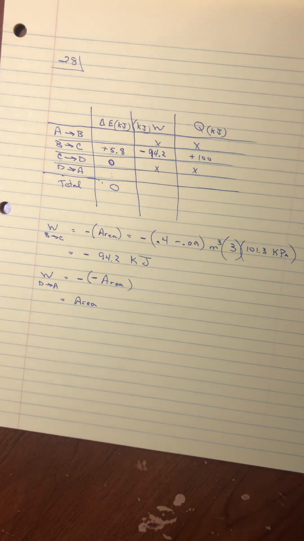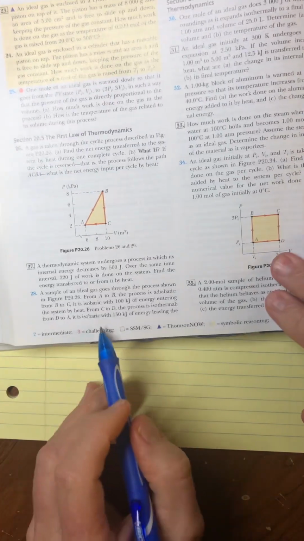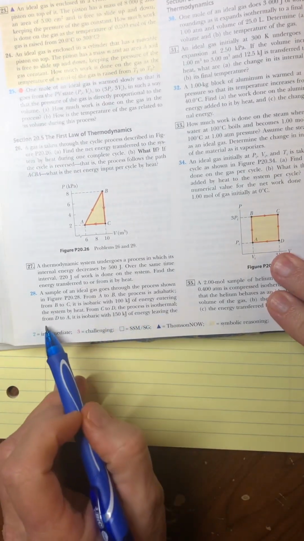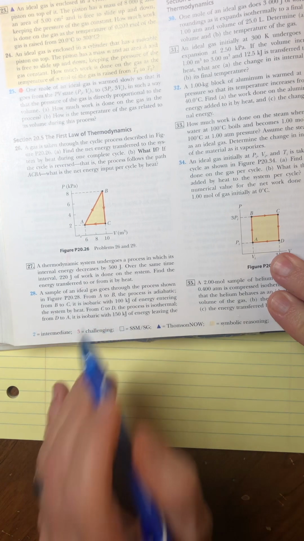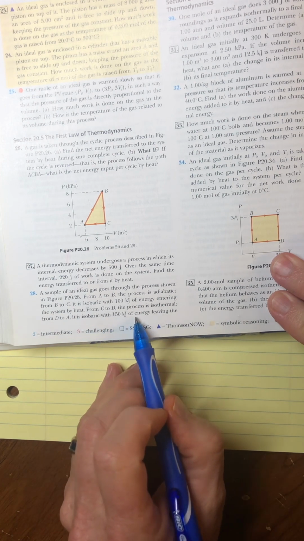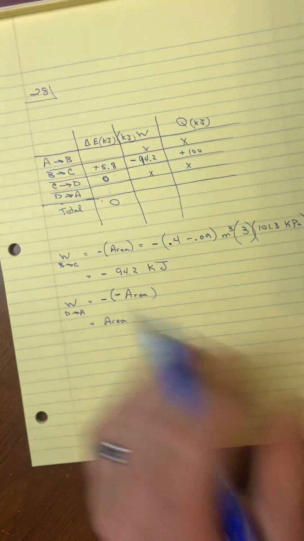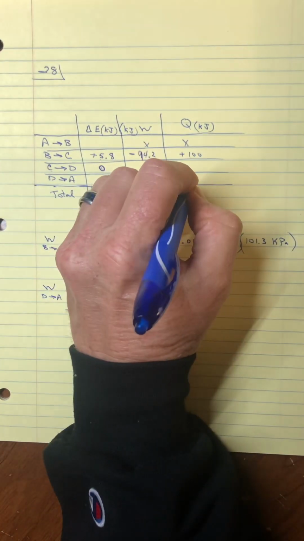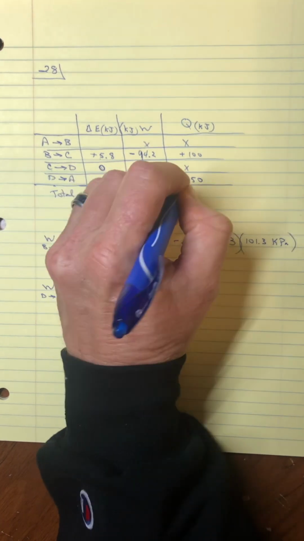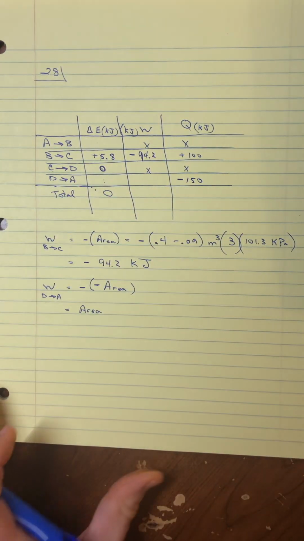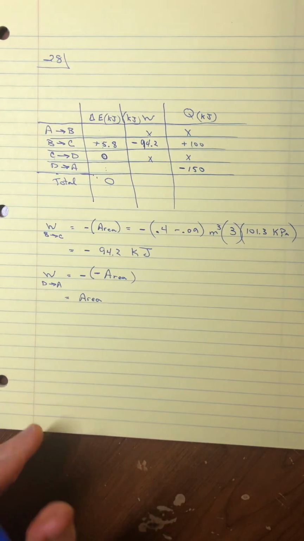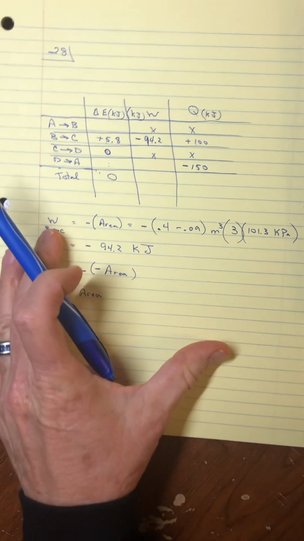Because they said from C to D, the process is isotherm. But from D to A, it's isobaric with 150 kilojoules leaving the system. So they directly tell us that this Q is 150, and because it's leaving, they told us it's a minus sign. And that's the other little subtlety I wanted you to see.